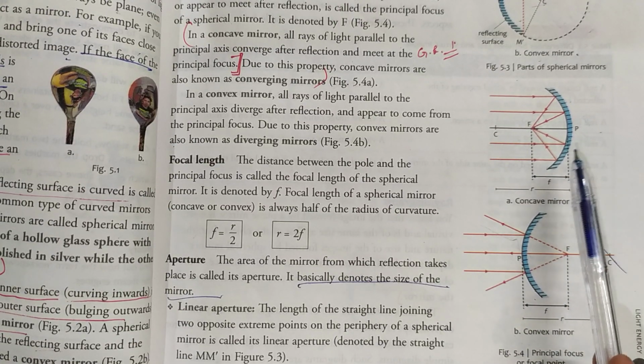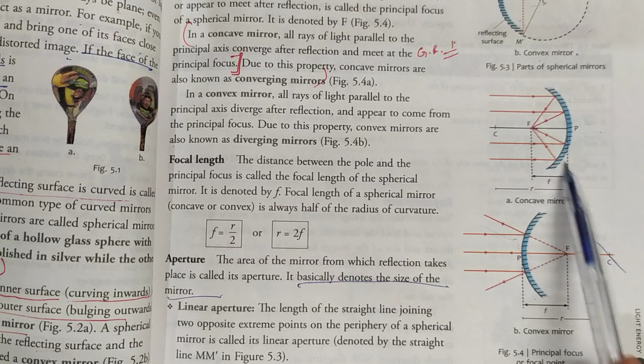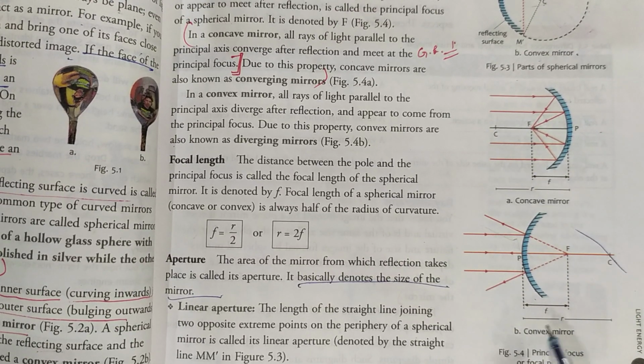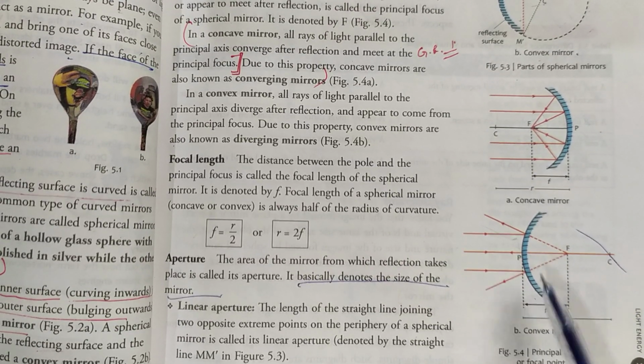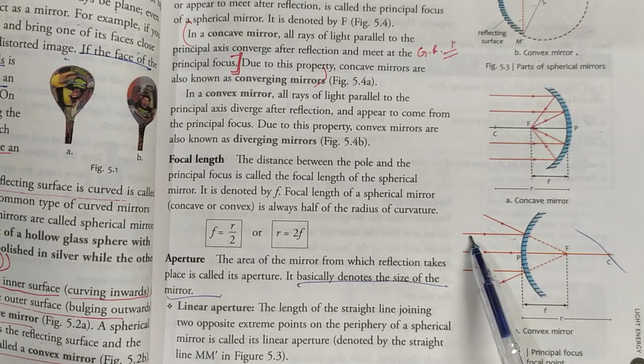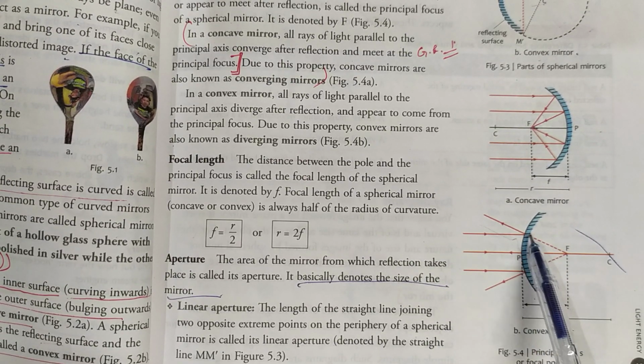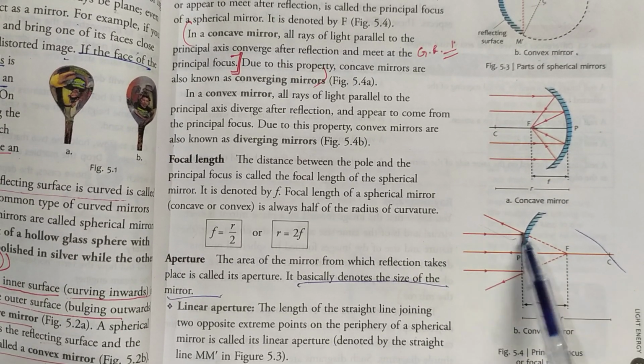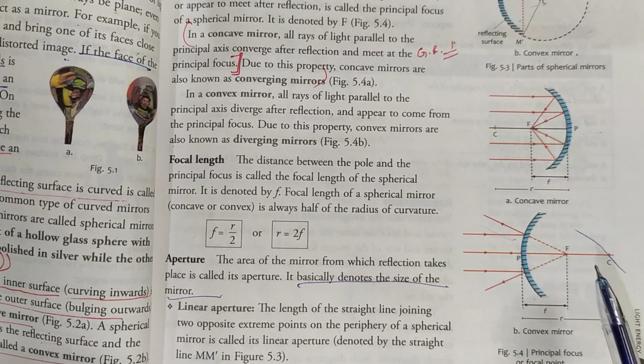Just remember this thing, okay? A concave mirror has the property to converge and a convex mirror has the property to diverge the rays. तो जैसे ही rays parallel जा रही हैं, after striking they are diverging. You can see they are diverging in different directions.